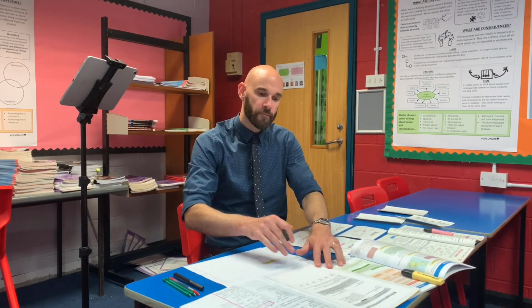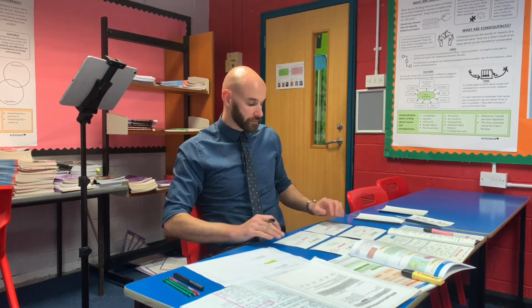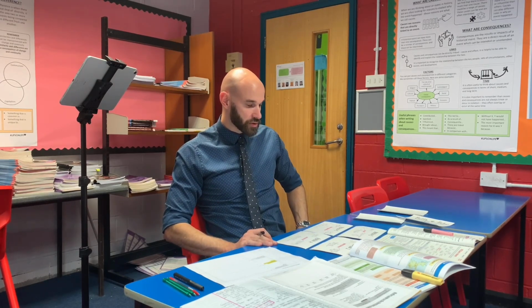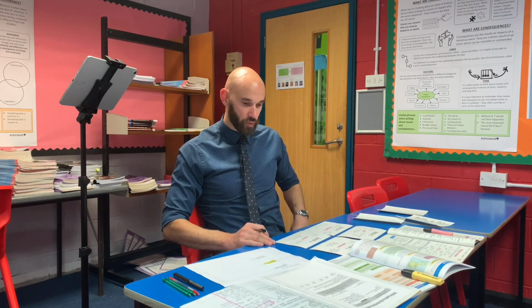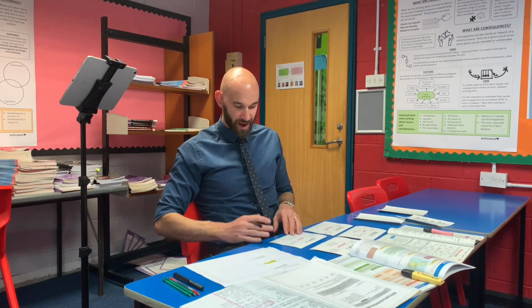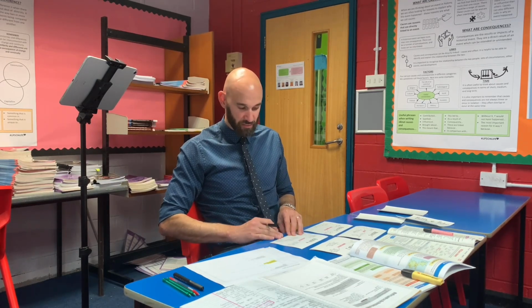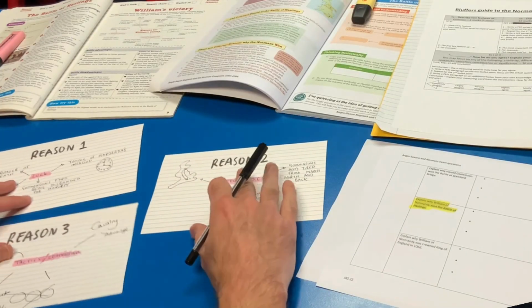If we then go across to our Bluffer's Guide, for a 12-mark question, what we need to do is have 3 point-evidence-explain paragraphs. So in the exam question, you're expected to write 3 different reasons why William won the Battle of Hastings. We've got 4 here. So what I would do is choose the 3 most important and get rid of the one you are least confident on, or the one you feel is least relevant to the question. So for reason 4, I'm not as confident writing about William's preparation, so I'm going to discard that, and I've got my 3 different reasons.